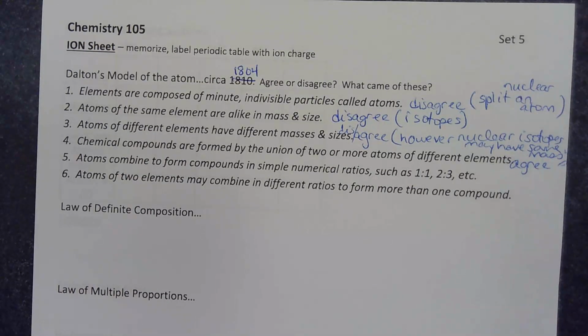Atoms combine to form compounds in simple numerical ratios such as 1 to 1, 2 to 3, etc. Now, to understand what that is even saying, think about you're doing nomenclature in lab right now. Think about when you write formulas. Do you have any formulas that have decimals? Are you doing anything like Na 2.5, O 7.6? No. What is everything? 1 to 1, 2 to 5, 3 to 2, 2 to 3, 2 to 1, something like that? Are they all simple numeric ratios? Yes, so we agree.